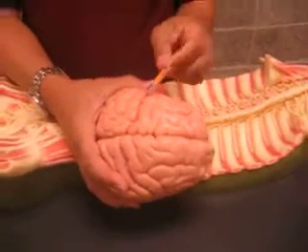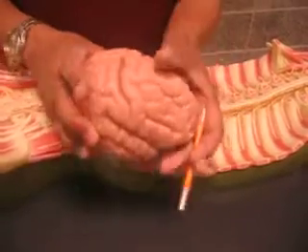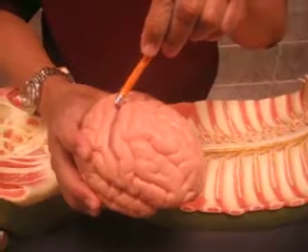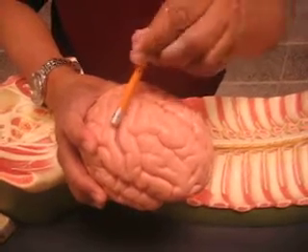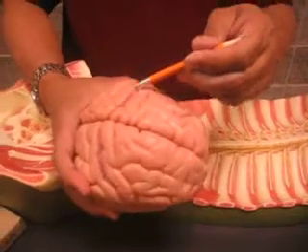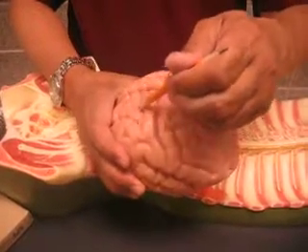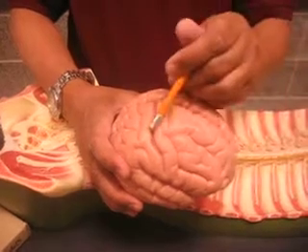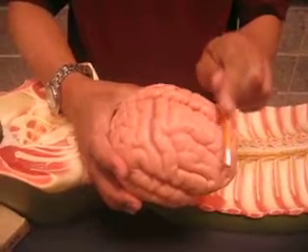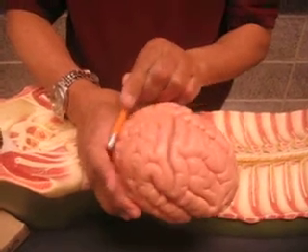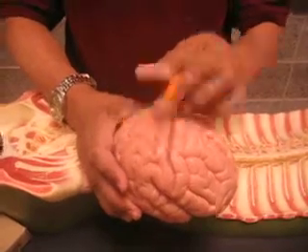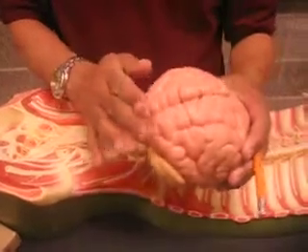A sulcus there that goes through and through. So what would this be? Lateral? No. What sulcus? Central sulcus. See that? It cannot be this one, it's very small. It cannot be this one because it's not through and through. Okay, so this is your central sulcus. Everything in front is frontal, everything behind is parietal lobe. The occipital is just here, the tip here.